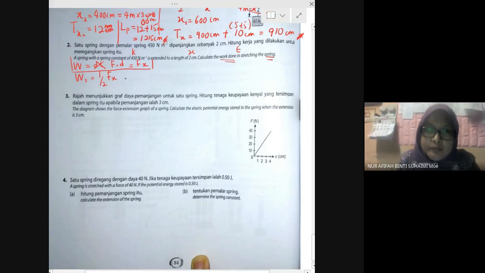Okay, boleh? Okay. So, F not given in the question. We only have Kx. So, we change the equation equal to half Kx square, half Kx square. Just substitute into the equation half times 450 Newton meter.